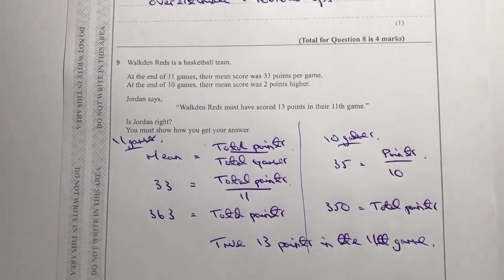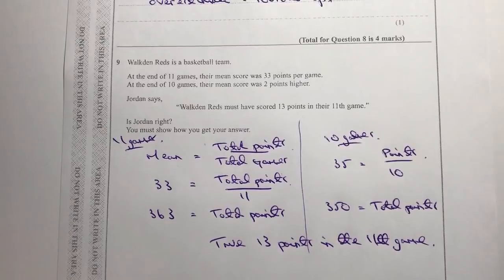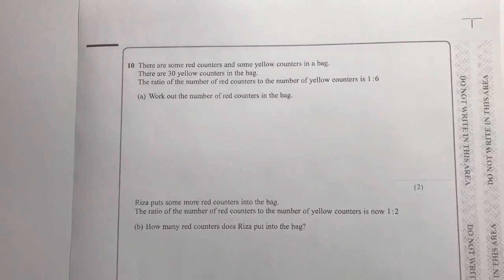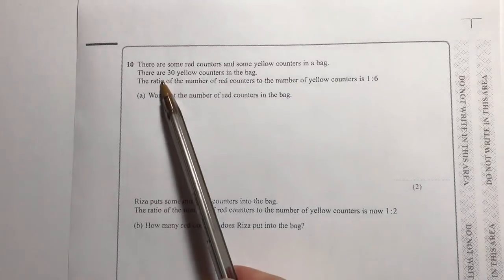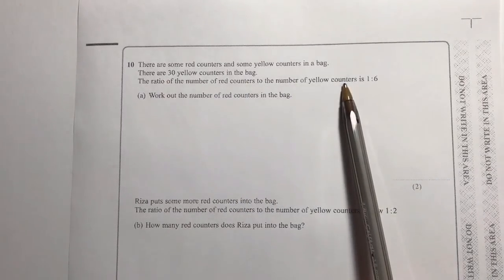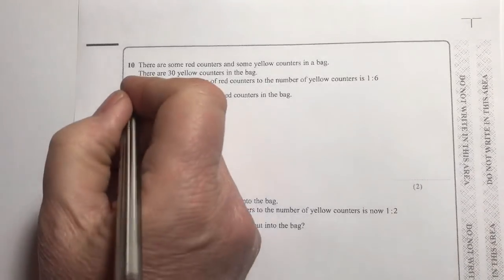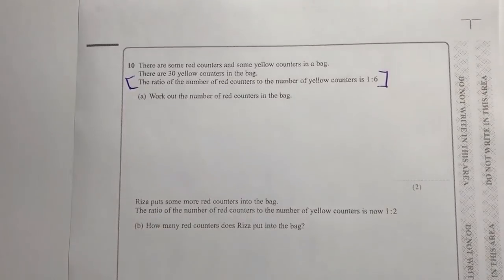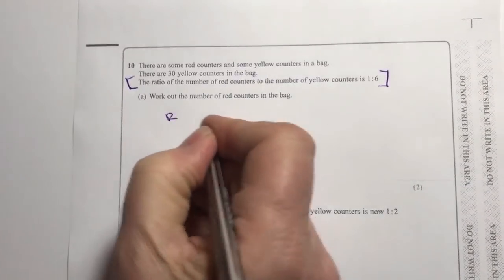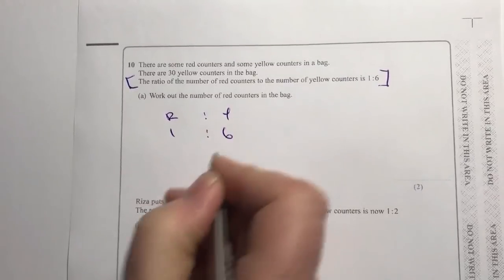Let's move on then to question number 10. We've got, again, a bit of probability, but this time it's all about red counters and yellow counters. One of these fairly standard questions that you come across. Initially on the surface it looked like probability, but actually it's probably better explained as a ratio, because what we're saying is the ratio of the number of red counters to the number of yellow counters is 1 to 6. So let's write that down as a mathematical statement: red to yellow is going to be 1 to 6.